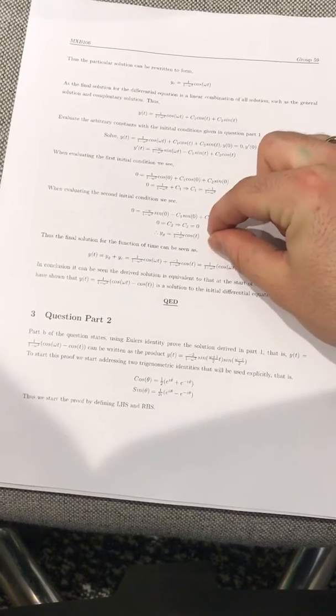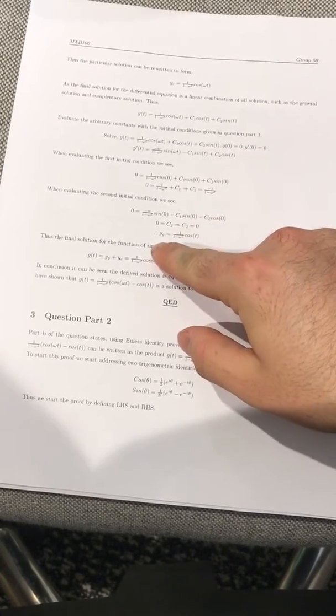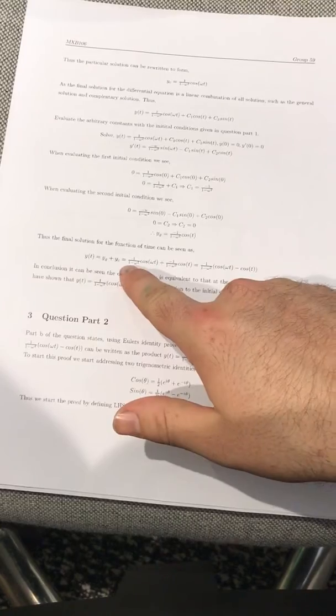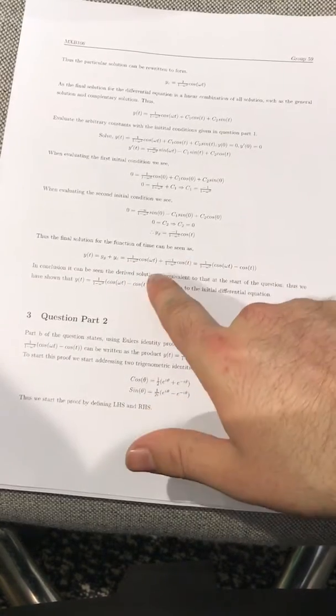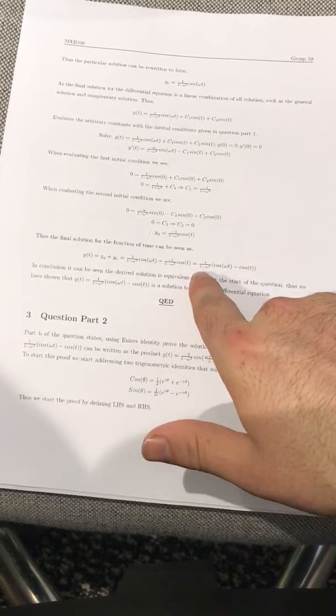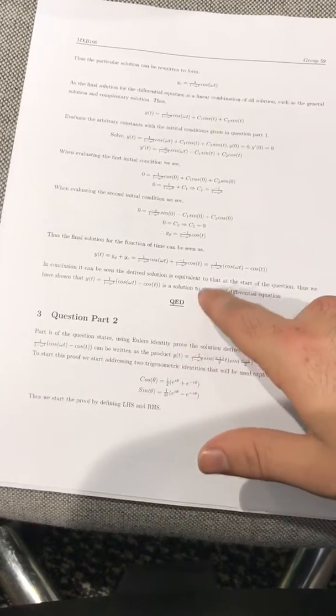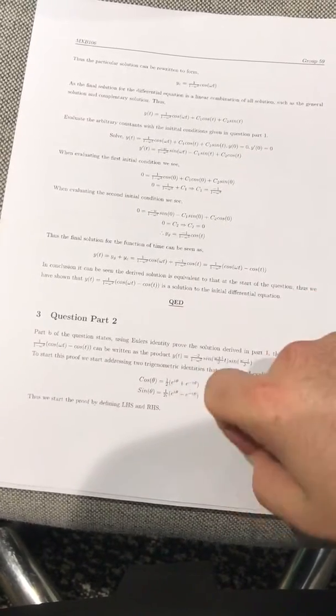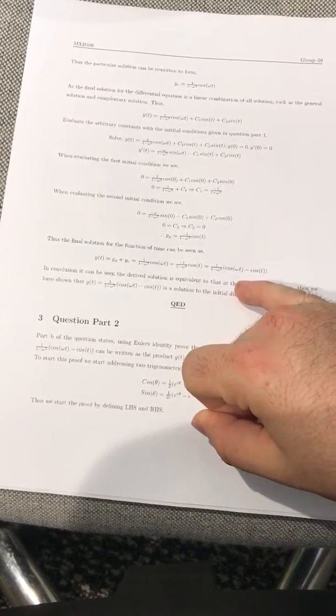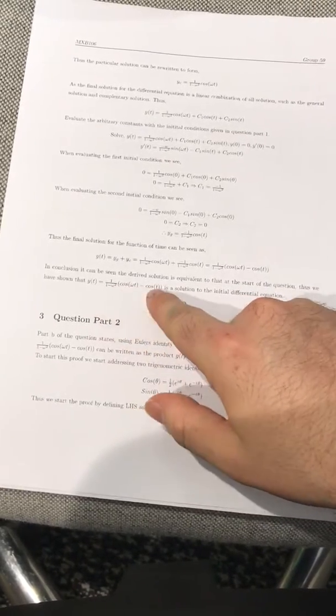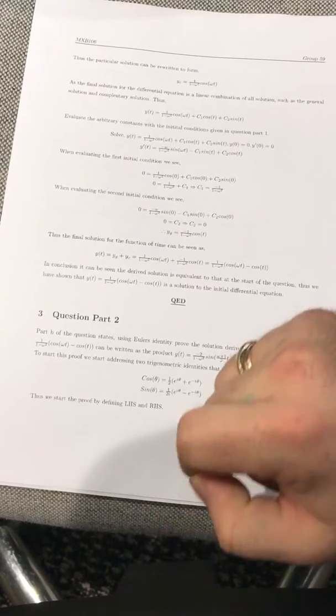Therefore, we get the general solution here: y g is equal to minus 1 over 1 minus omega squared outside of cos t. Thus the final solution, when we add them both together, and I'm just going to skip a step here and factor that omega constant out, we see that y of t is equal to my omega constant outside of cos omega t minus cos t, the exact solution we were looking for in the first portion of the question.